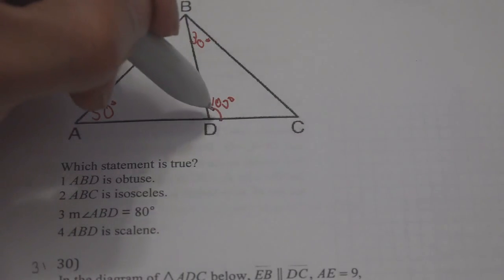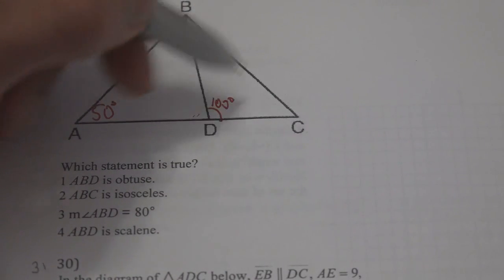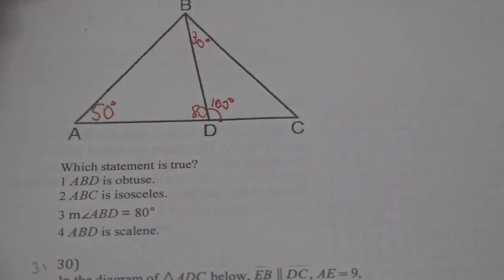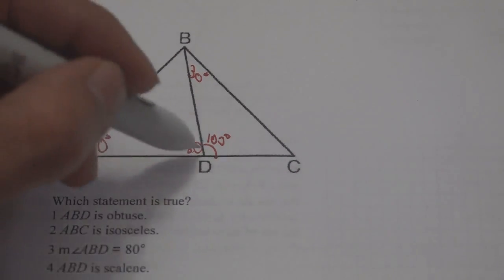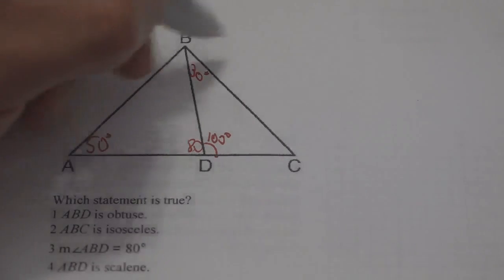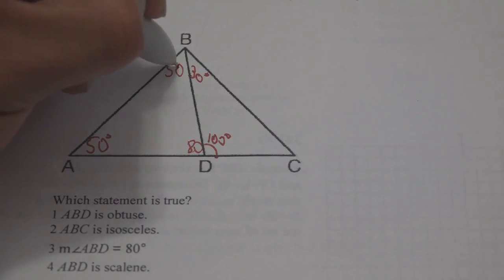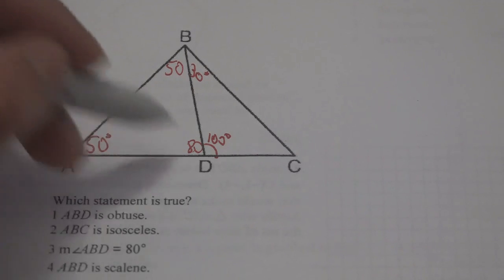This is a linear pair because this angle plus this angle are supplementary. That means that they add up to 180. Okay. Now what else do I know? That the sum of the angles in a triangle is 180. So this must be 50. Okay, because 50 plus 50 is 100, plus 80 is 180.